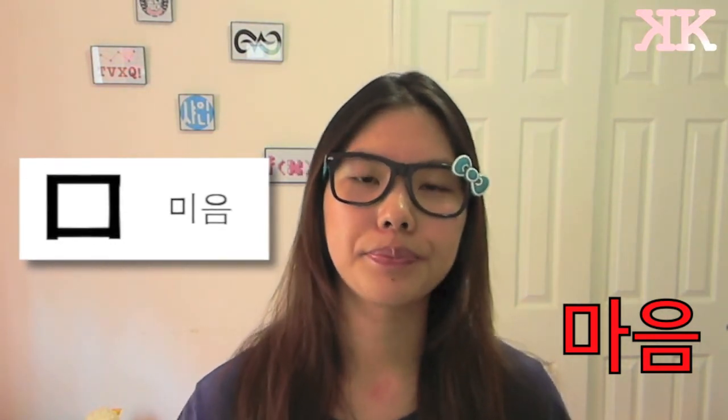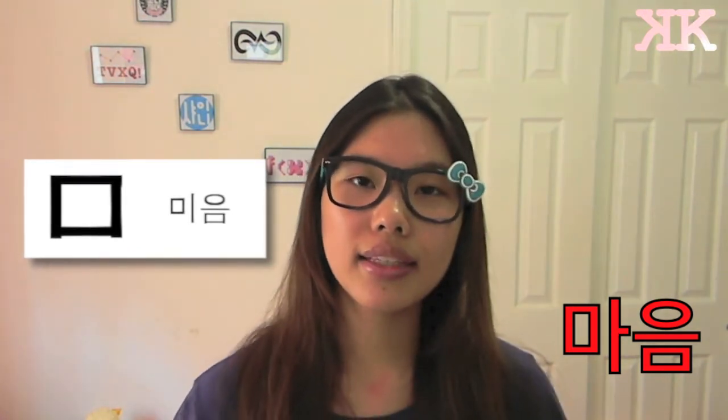Next one is 미음. Now this one you don't have to think too much about, because no matter where it is placed, it will always have the M sound. For example, 마음, the heart or the chest. As you can hear, the syllable at the beginning, ma, is still the M sound. At the end, you still pronounce it as the M. So that's easy peasy.